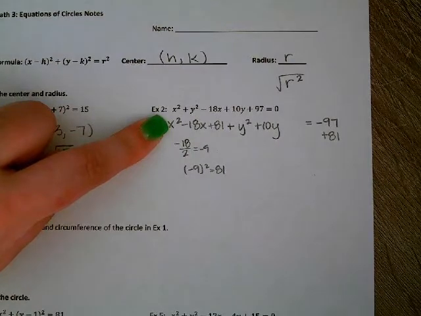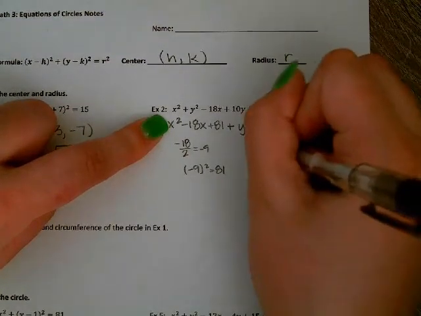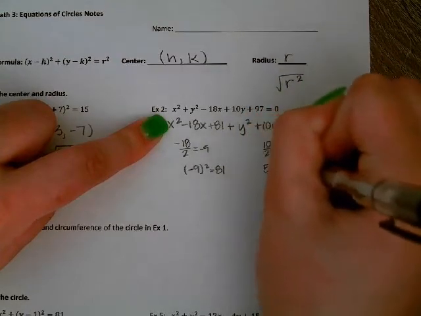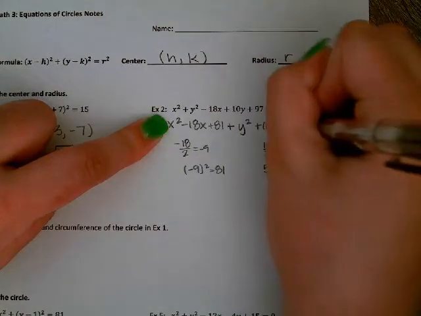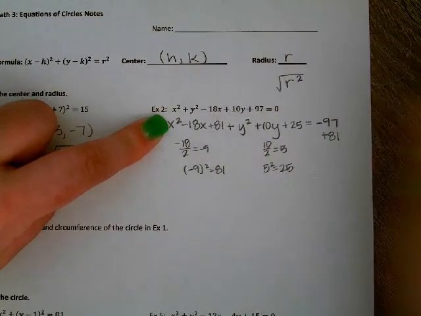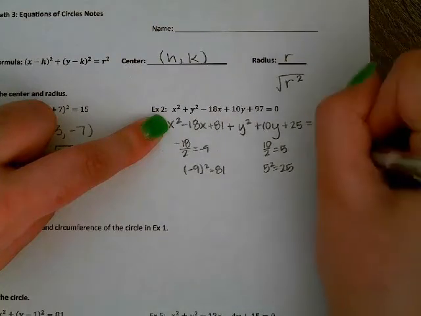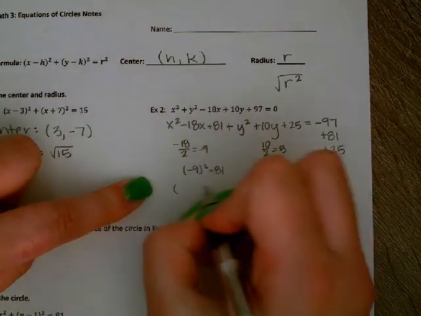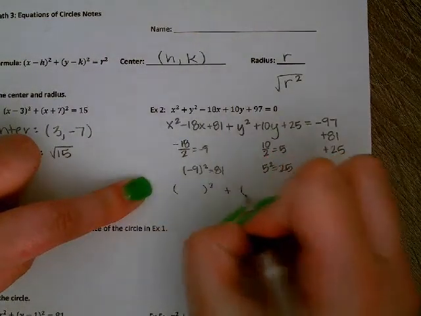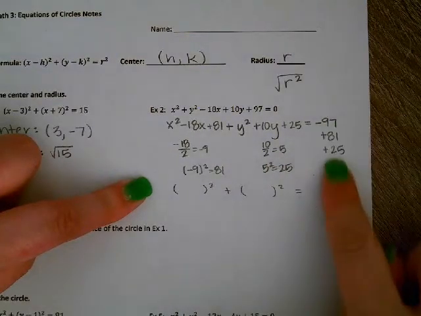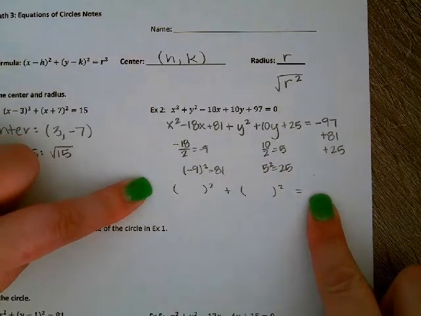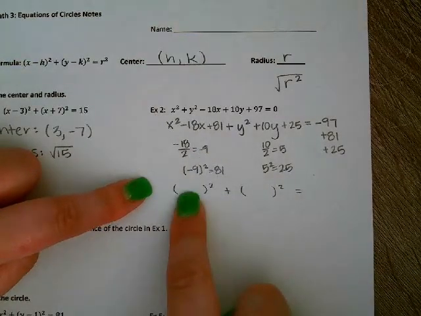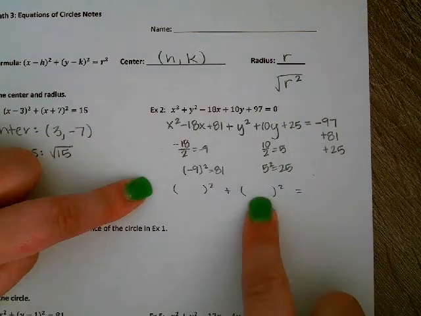Now I did it for the x's, I have to do the same thing for the y's. So 10 divided by 2 is 5. 5 squared is 25. So 25 is the number that completes the square. And since I added 25 to the left side, I'm going to add 25 to the right side. So what I have is something squared plus something squared equals whatever this number happens to be over here. And if you remember, whatever I got when I divided by 2, that's what goes in the parentheses here.